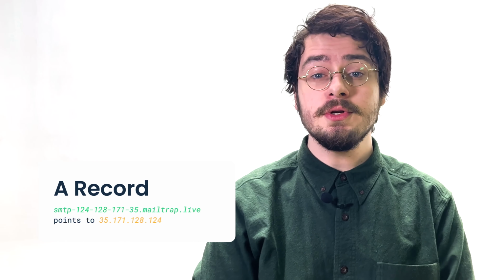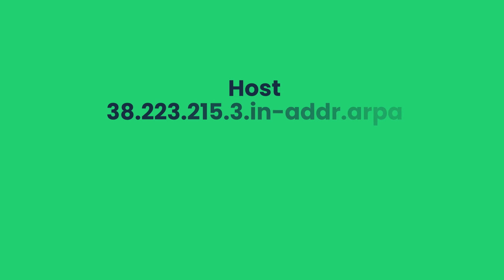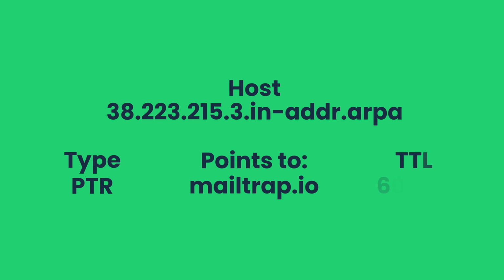Then check if there is a match. Mailtrap.io should point to an A record such as this, while this would point to Mailtrap's PTR record. If this is the case for your domain's DNS, you can say you have reached a forward-confirmed reverse DNS, or FCrDNS for short. A PTR record should look like this. On the screen here, you can see the host, type, point, and TTL.